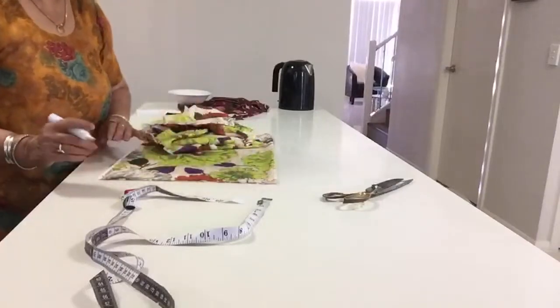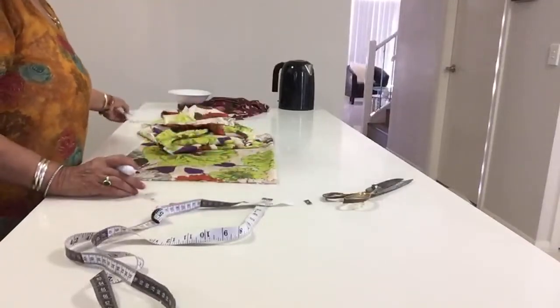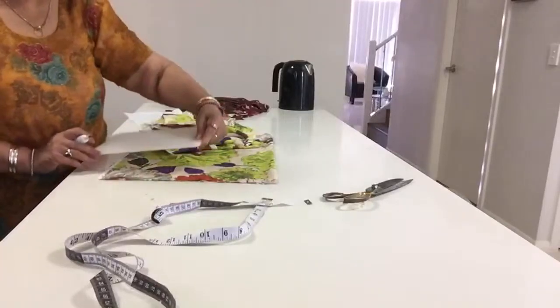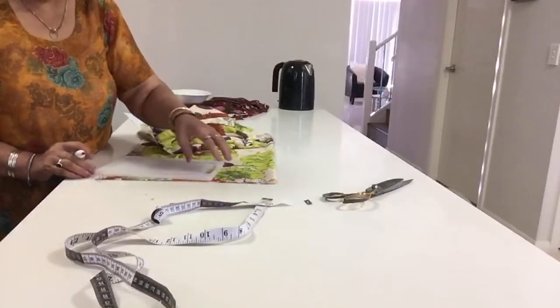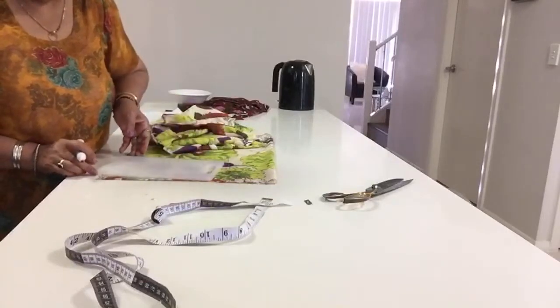I have marked across shoulder slope, 3/4 inch I have taken.